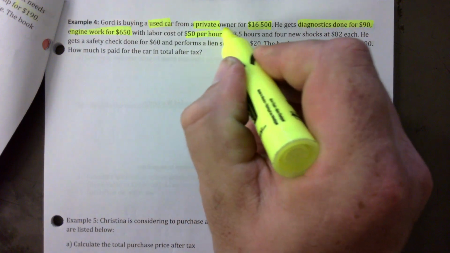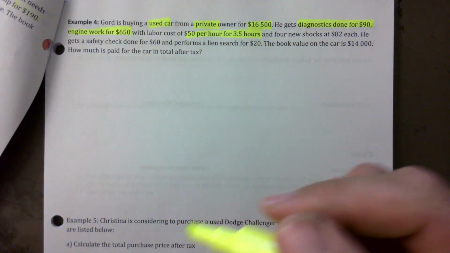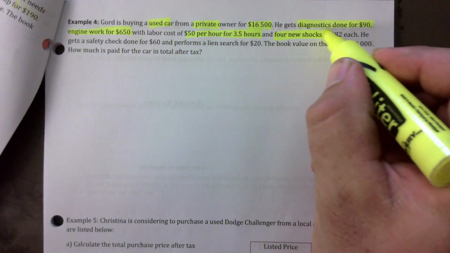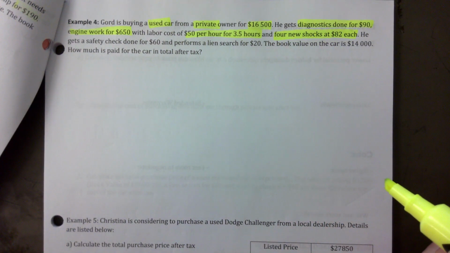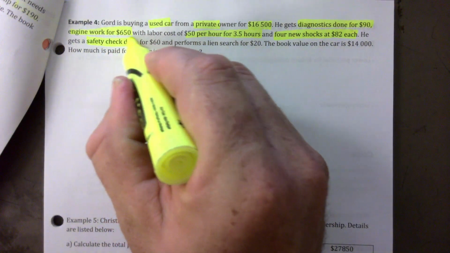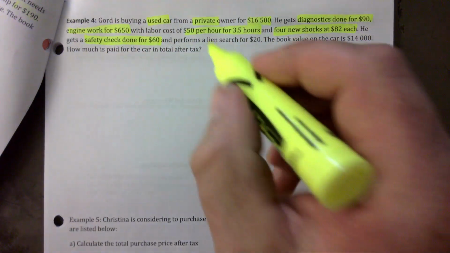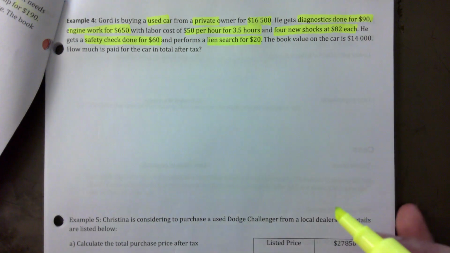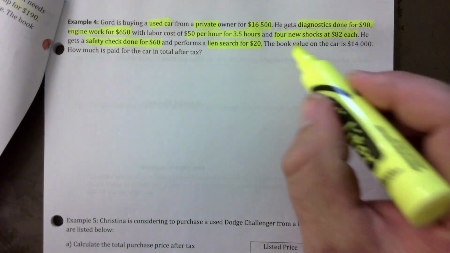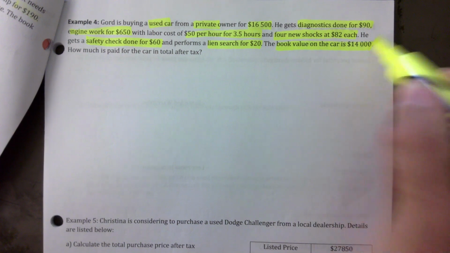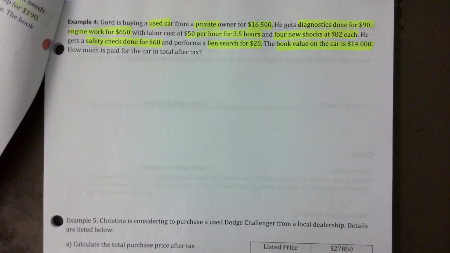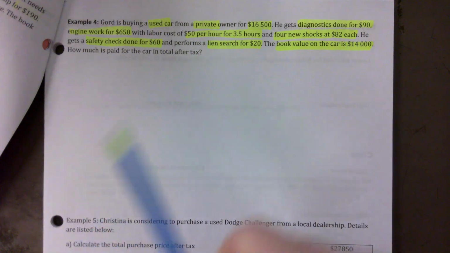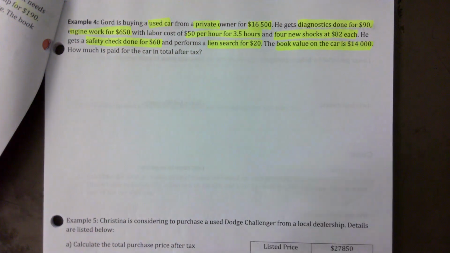It's $50 an hour for 3.5 hours. 4 new shocks at $82 each. There's a safety being done. There's a lien search for $25. And the book value, here it is, the book value is $14,000. How much is paid for the car in total after tax?